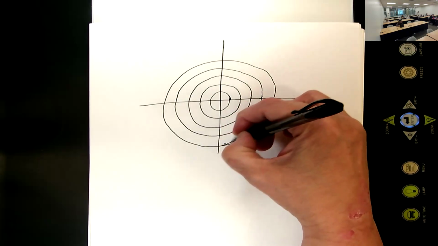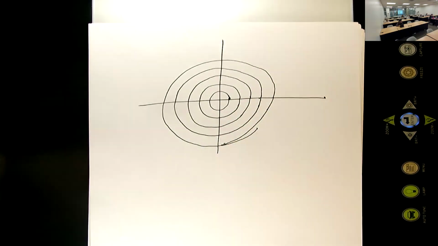Ooh, that swung out a little wide, there we go. How many circles? As many as you want, I did 5.